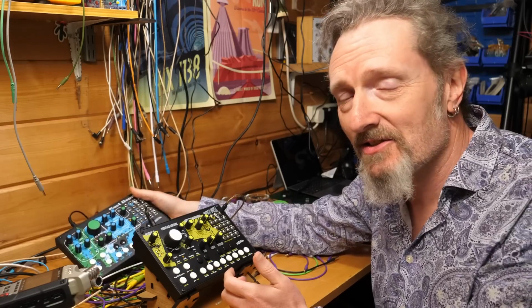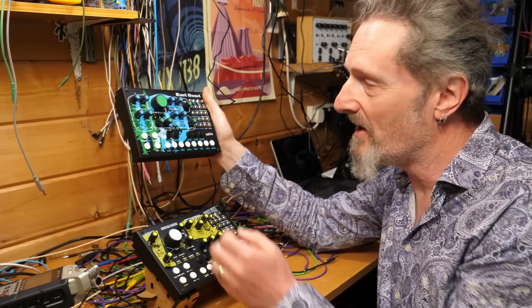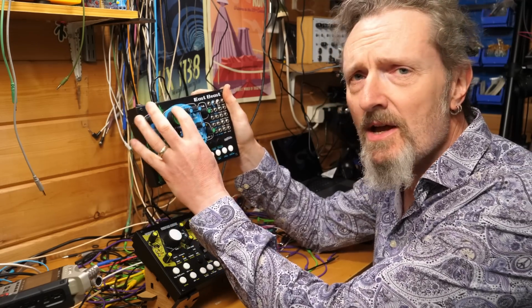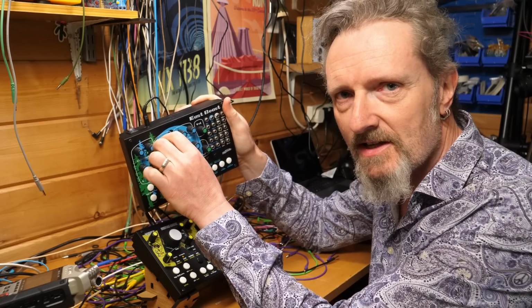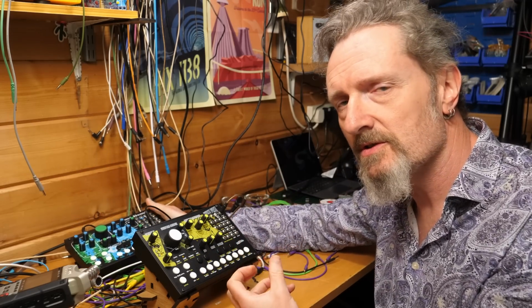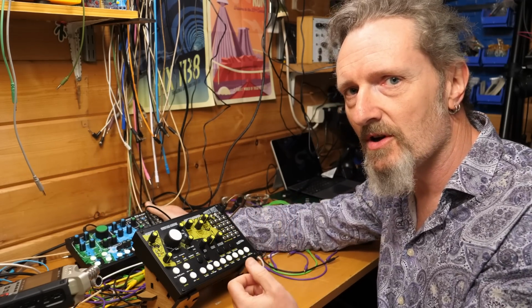The West Pest is, of course, Cre8audio's counterpart to the East Beast, a synthesizer I've already reviewed, which is buttery smooth with that fantastic filter there in the middle. So what is it that the West Pest offers that the East Beast does not?